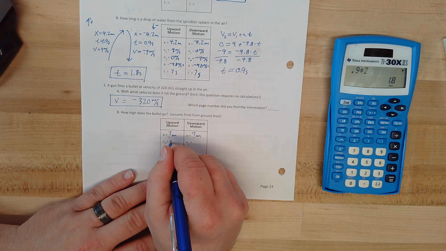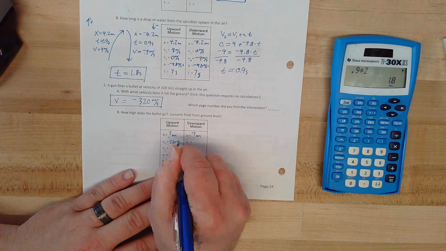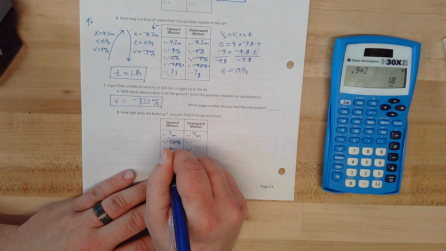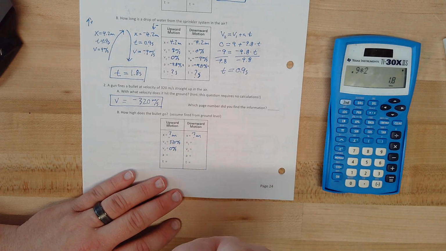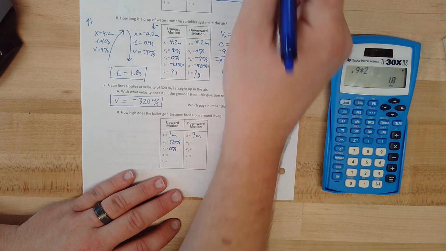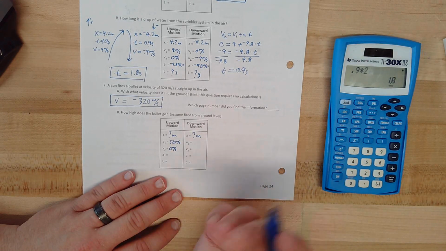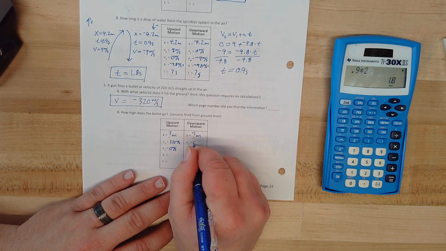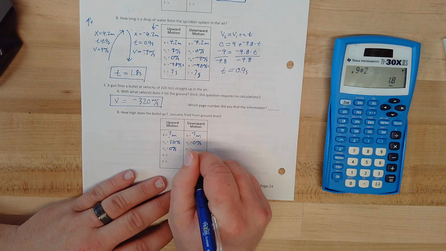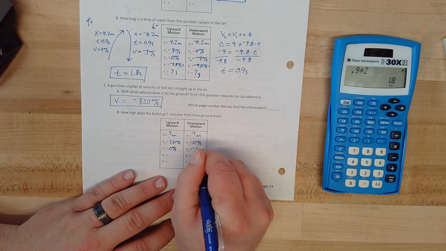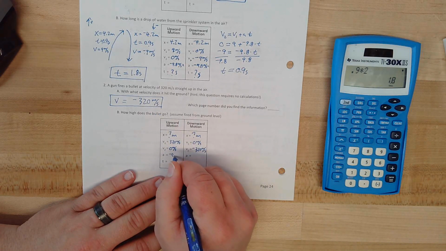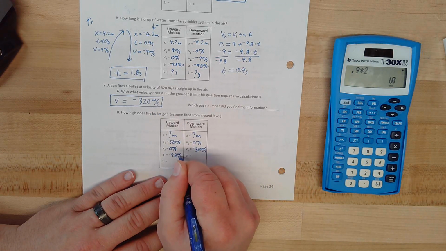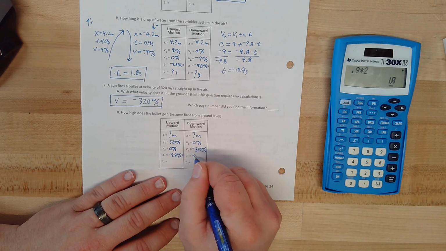I do know it was fired upwards at 320 meters per second, and that at the peak of its flight, it would have stopped because it's a projectile, and when you fire a projectile straight up at the peak, its vertical velocity is 0. Now on the way down, we'll start from 0 meters per second, and we'll strike the ground at negative 320 meters per second, which we know conceptually from above. Our acceleration is always going to be negative 9.8 meters per second squared here on Earth.